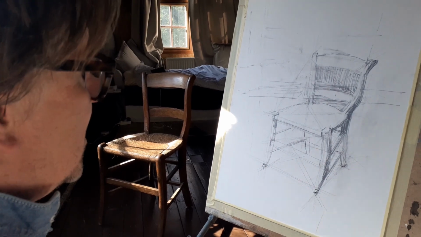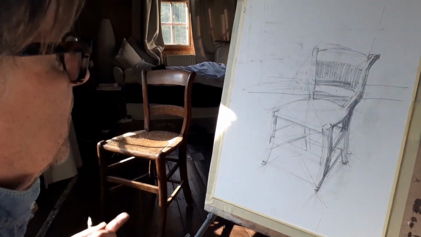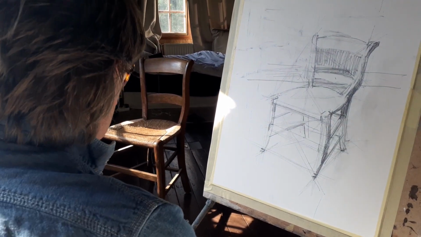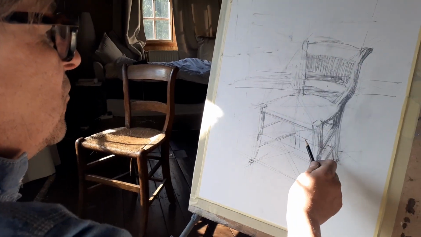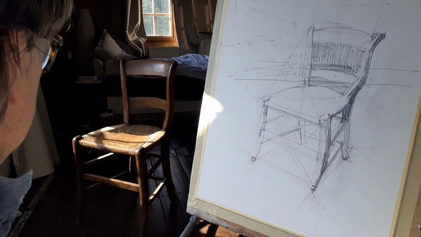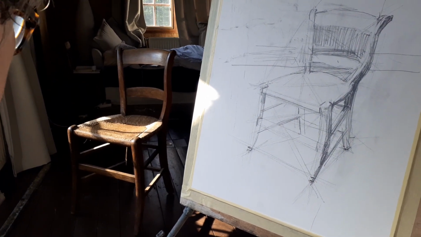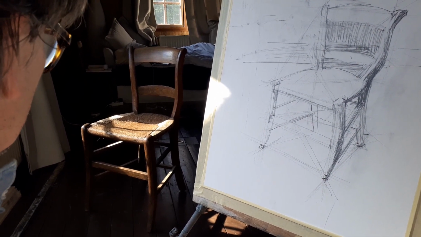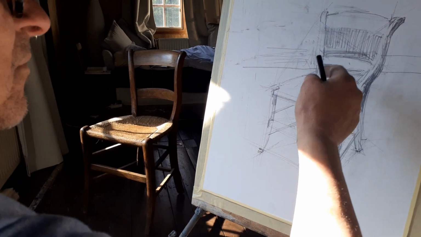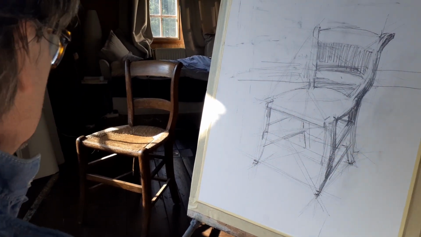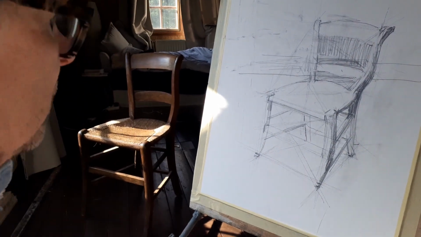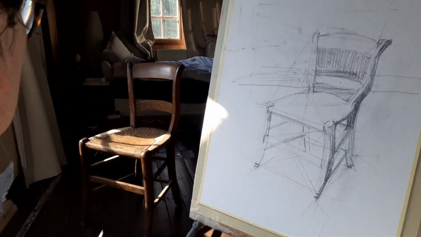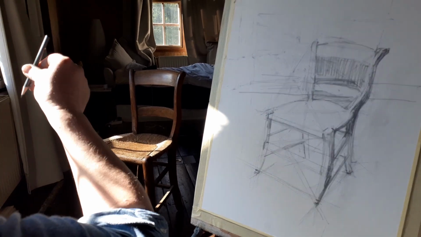It's a different time of day, a different light situation, but it's not a different structure of chair. When I'm looking at the angles, I'm also looking at the negative shapes. It's not just one thing. You're looking at both, the positive and the negative. So here we go. I'm going to respond to this situation now, which is different than a few days ago as far as light's concerned and everything.